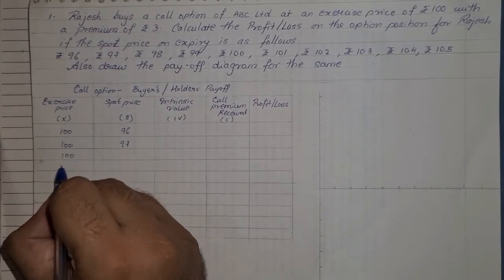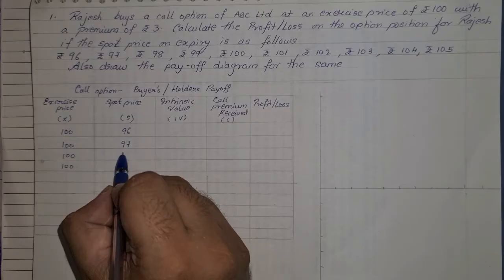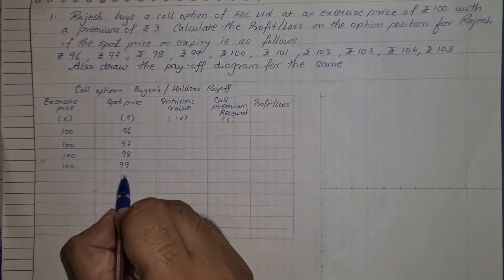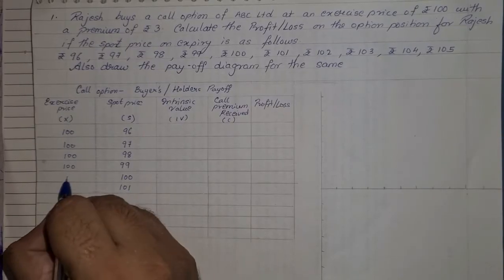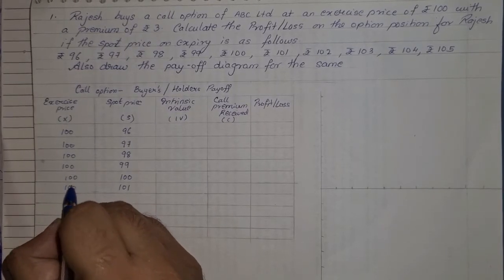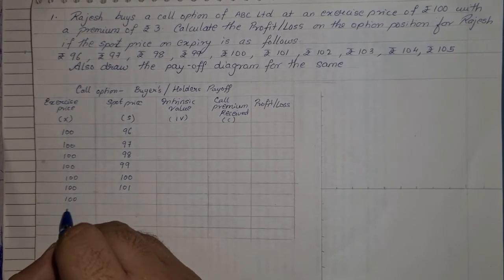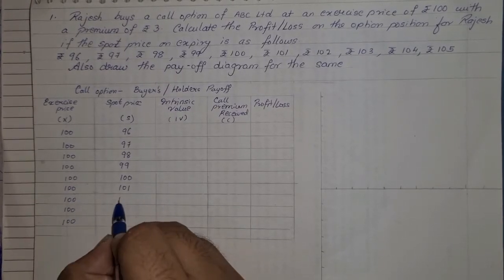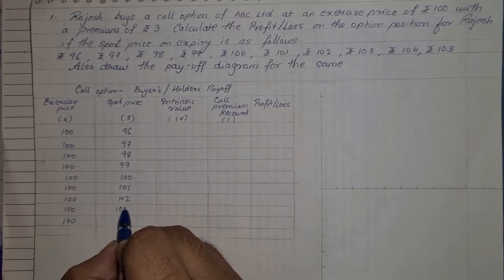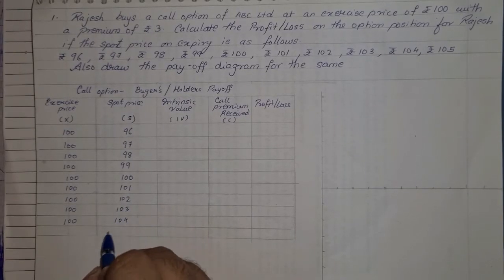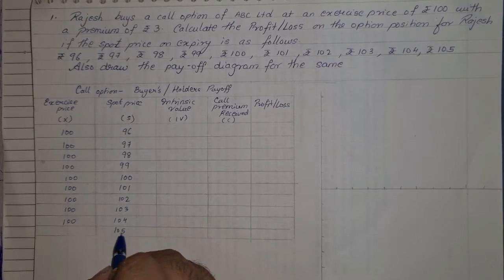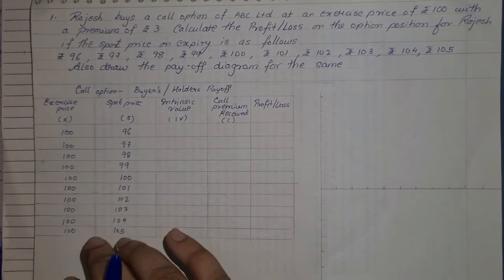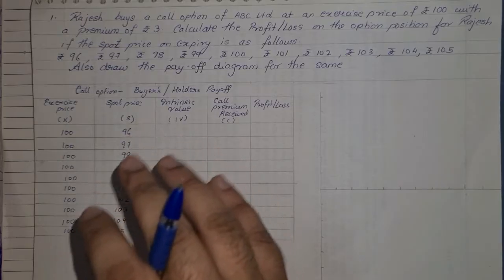There are 10 spot prices, so we'll note down the exercise price for all 10 of them and we'll note down the spot price accordingly. The exercise price will be the same for all the cases. We have 102, 103, 104 and the last one will be 105. Okay, so the first two columns we just noted down from the data given to us in the question.